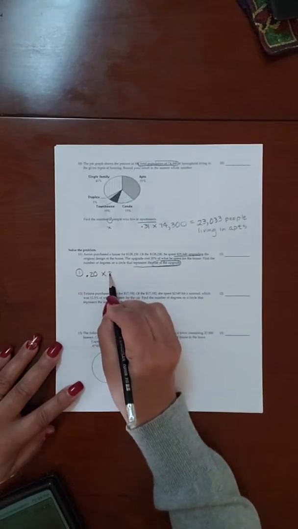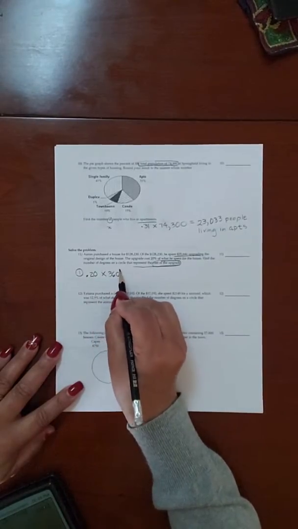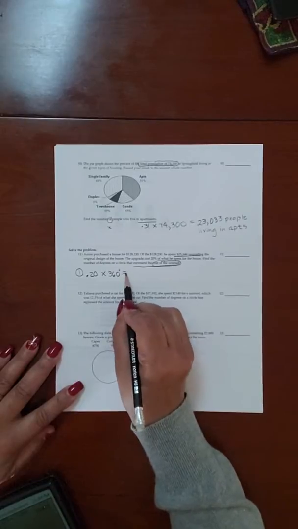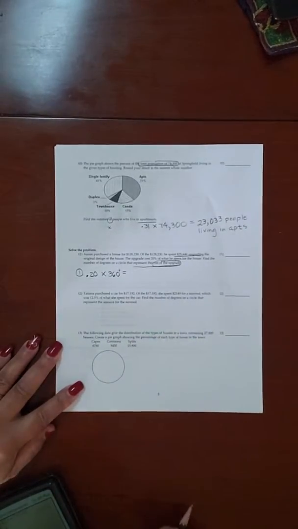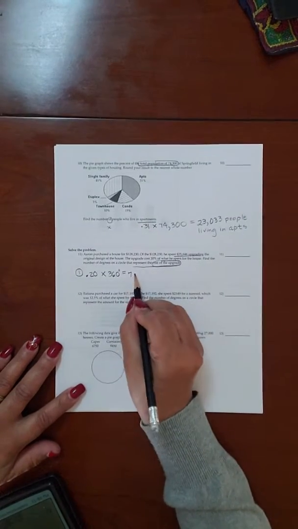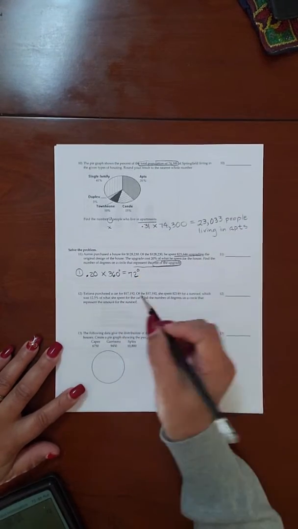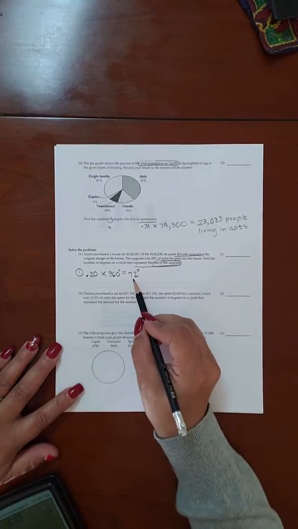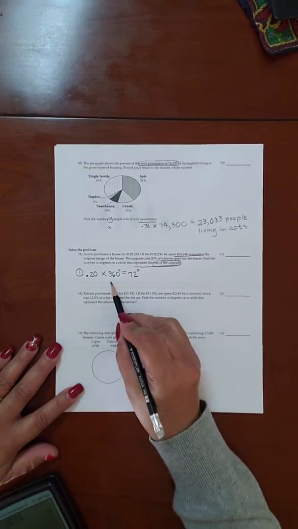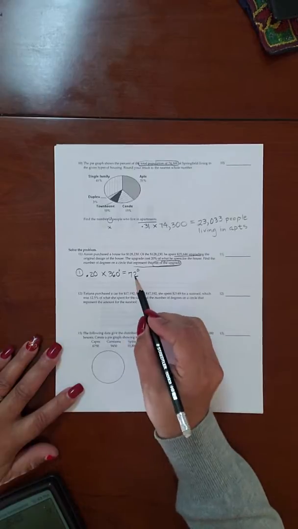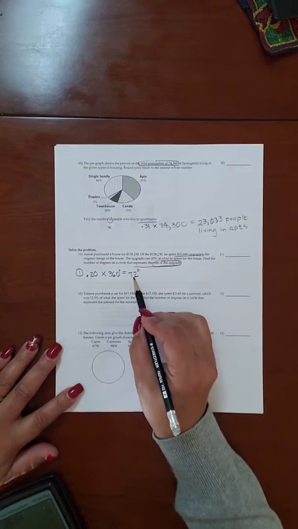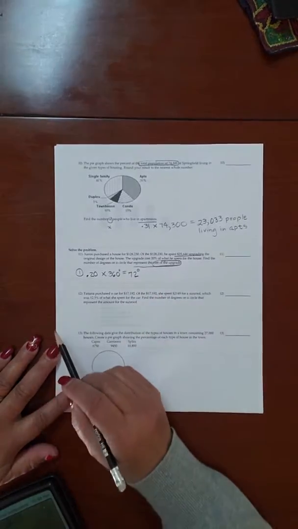Of means multiply, and then 360 degrees. So 20% times 360. And you get 72 degrees. So if you were going to draw a circle graph, 72 degrees out of the total 360 degrees would be devoted to money spent, the 20% he spent on upgrades.